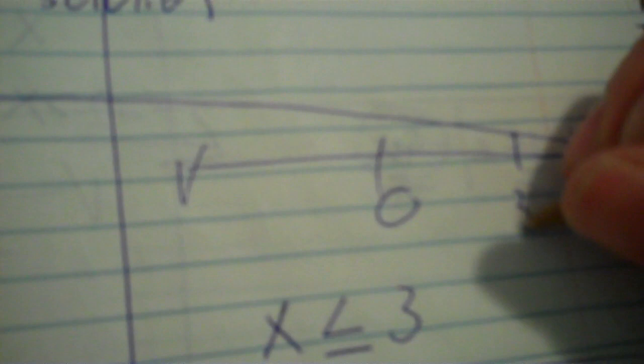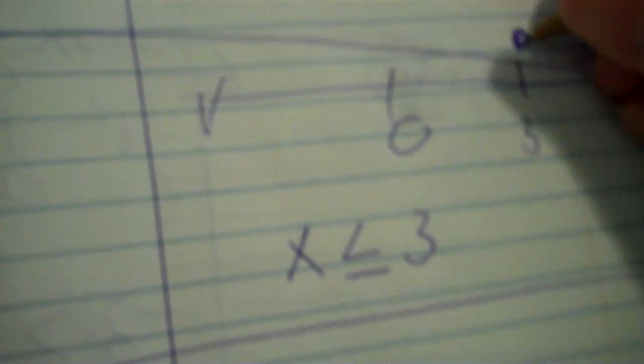Now it's time to divide. X comes before the symbol, so put it before. 15 divided by 5 is 3. You have 3 as your critical number. You fill it in, but it eats the number, so that means it goes this way.